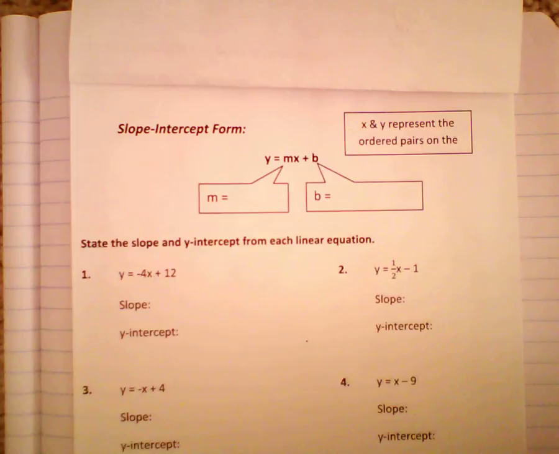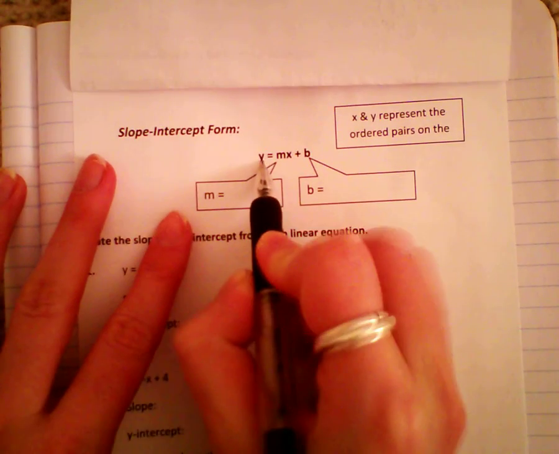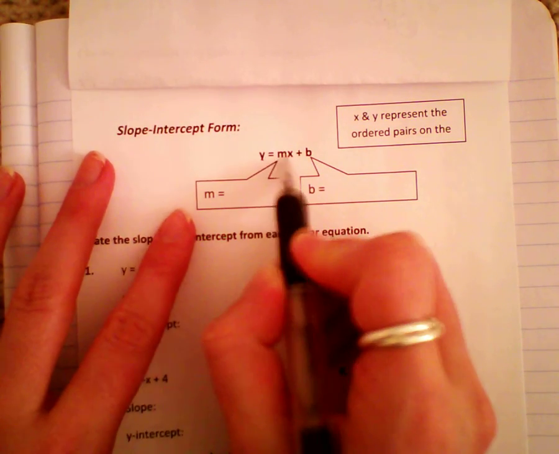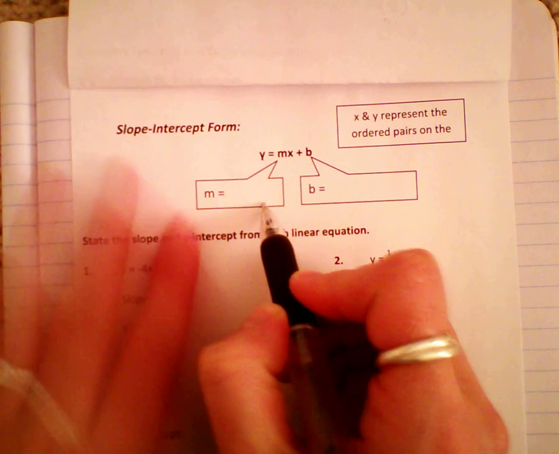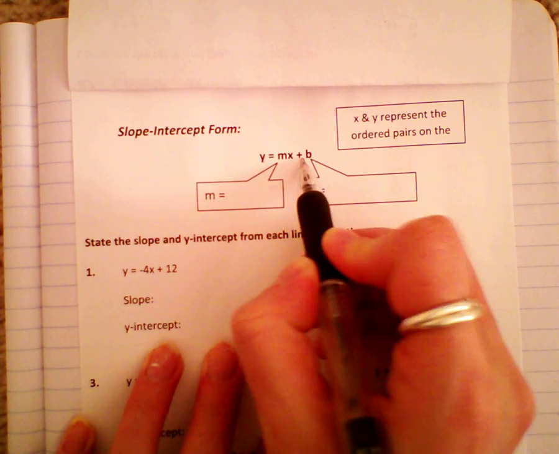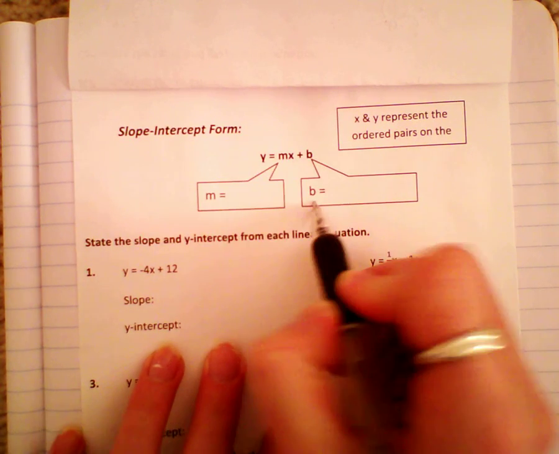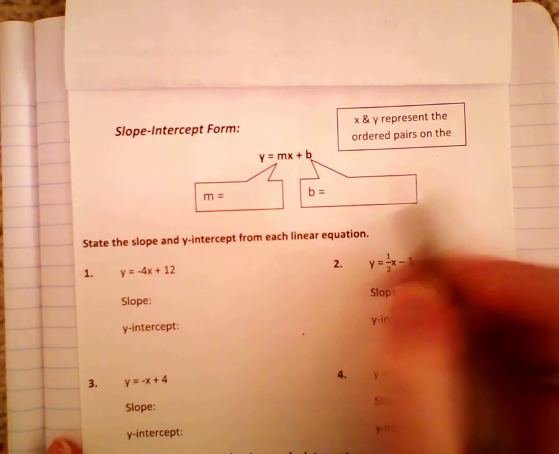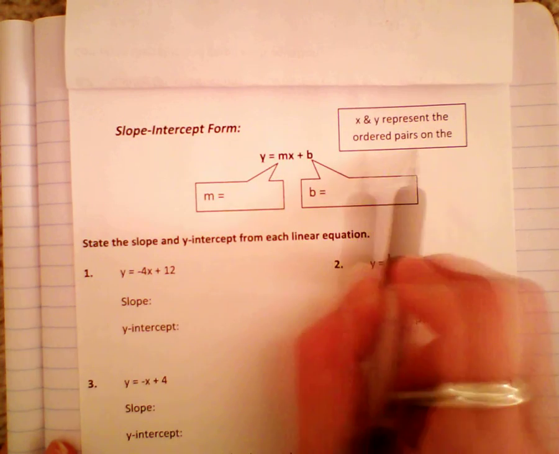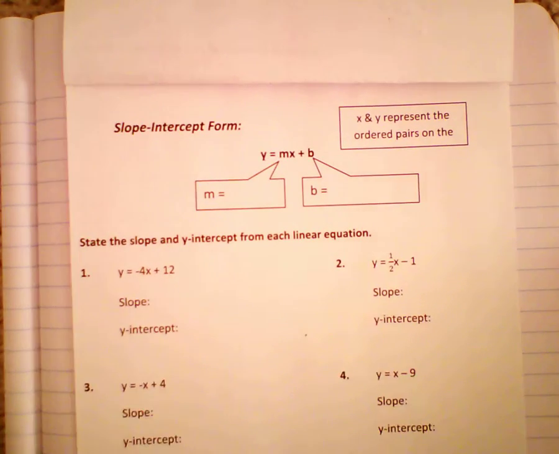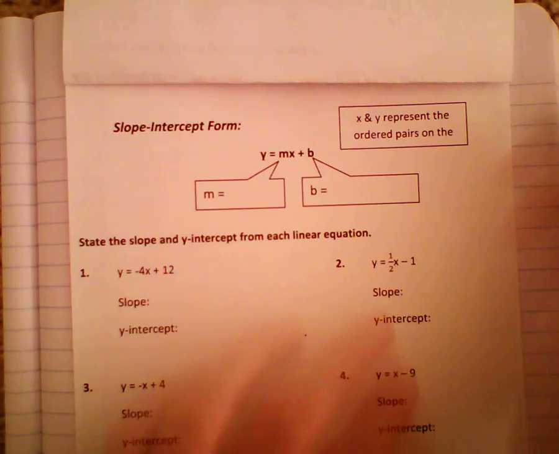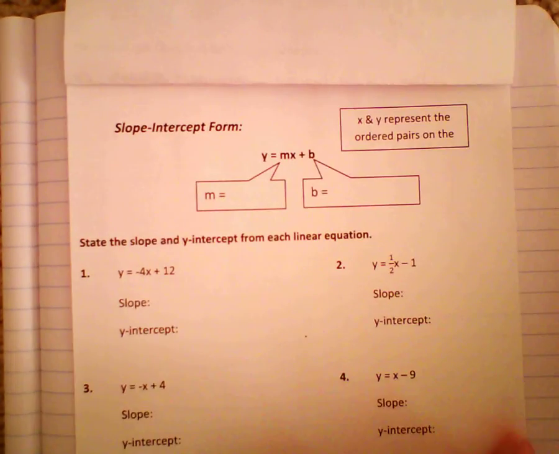Anytime we have an equation that's y equals mx plus, and this could be plus or minus, b, x and y represent the ordered pairs on the graph.